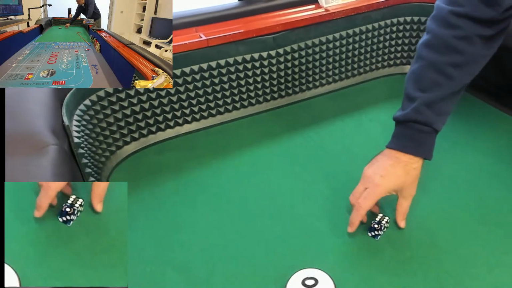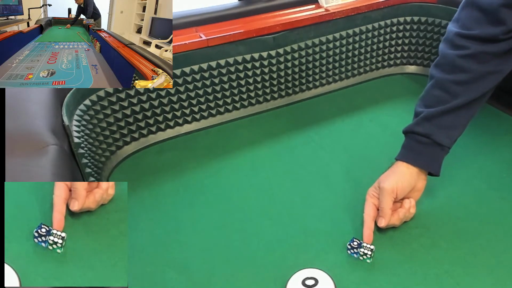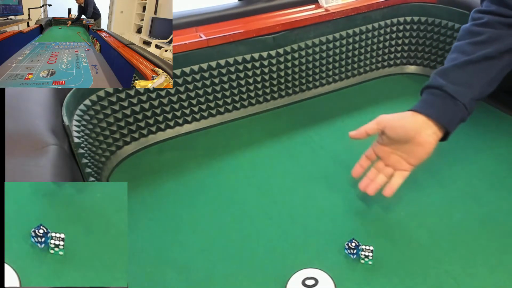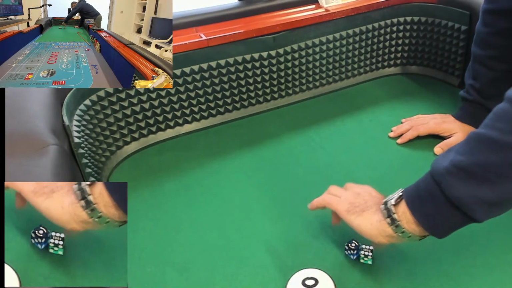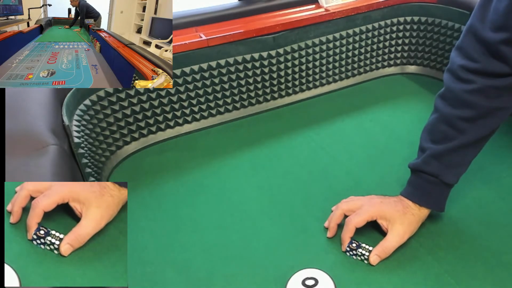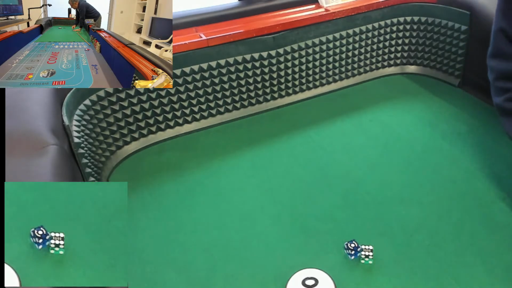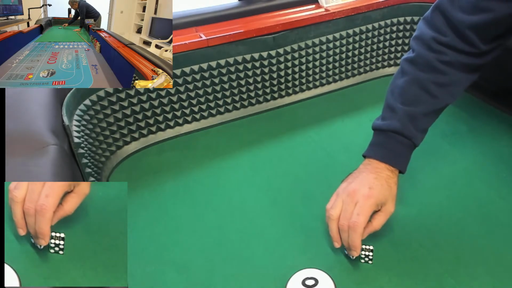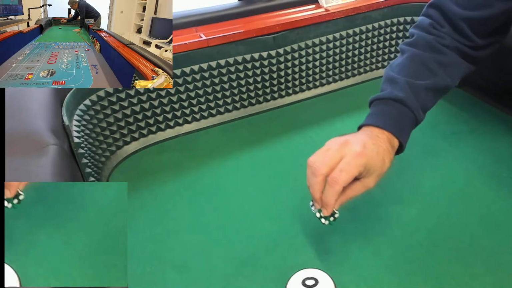So what I do is I set my dice like so, and then I push them a little bit open before I change hands and grab them with my left hand open. The split grip is not closed, it's slightly open. So my middle finger will slide in to these, grab them and throw them.